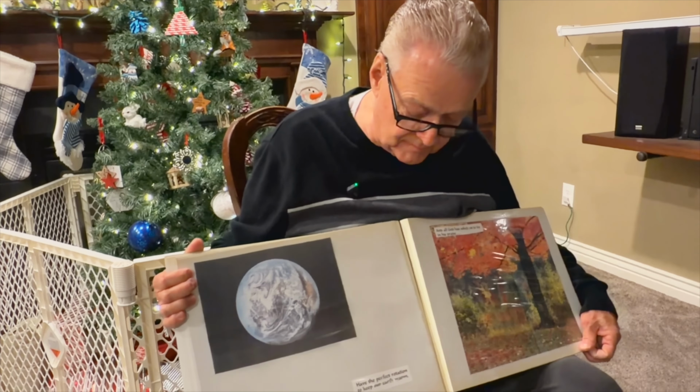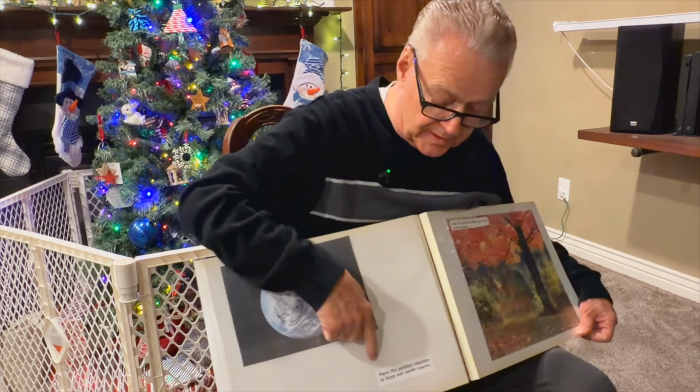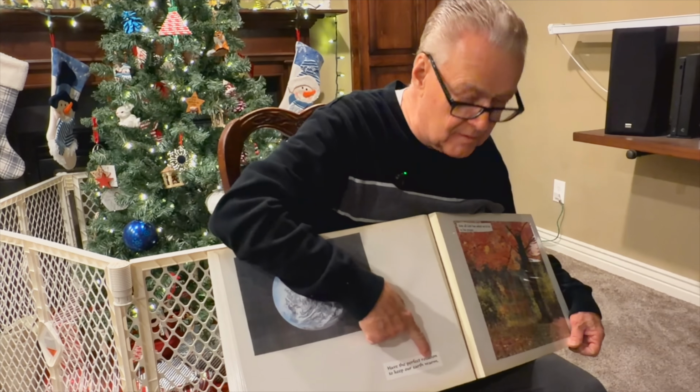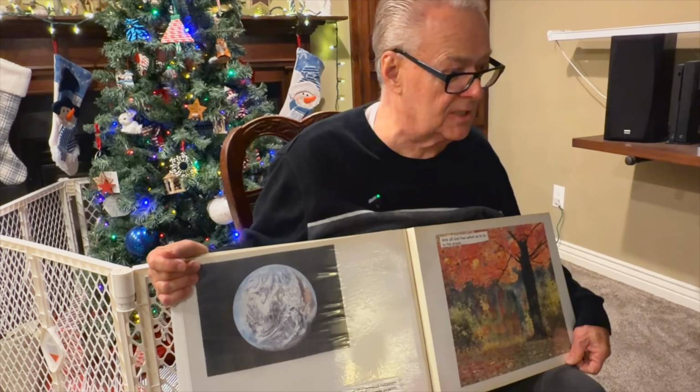How the perfect rotation. What, Kat? How to keep our earth warm. Well, good for you. You must have a good spelling teacher.